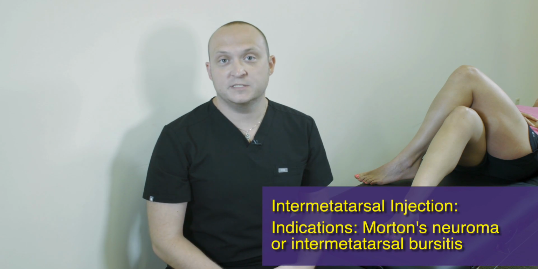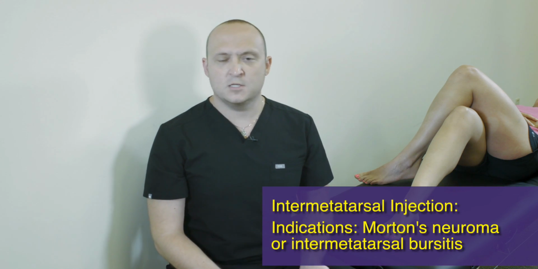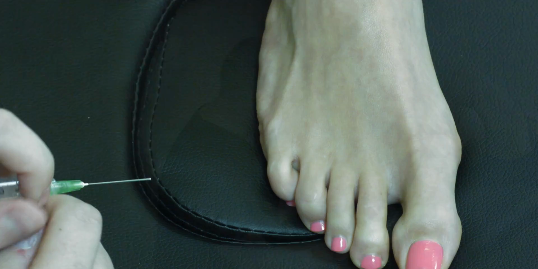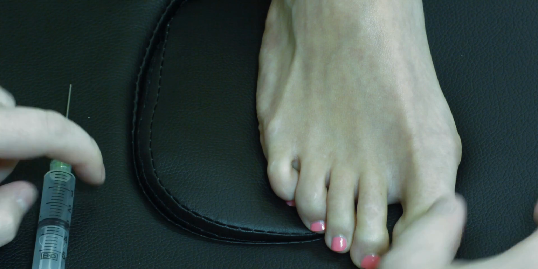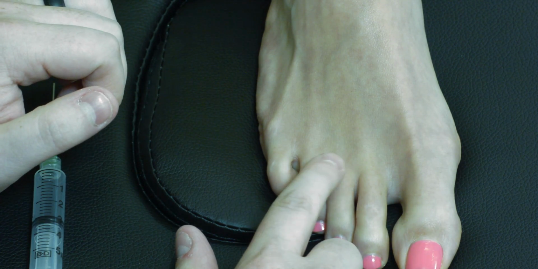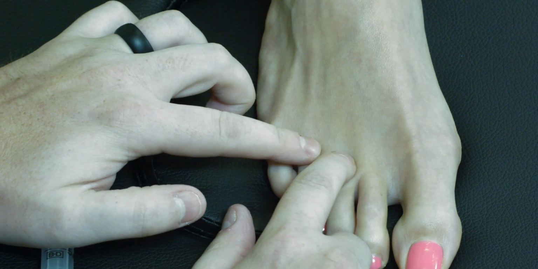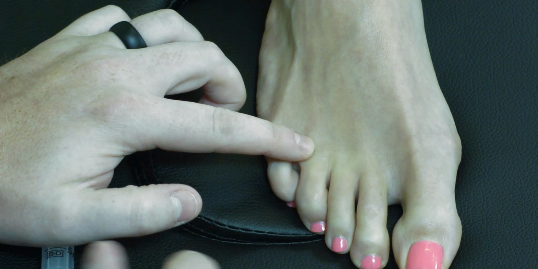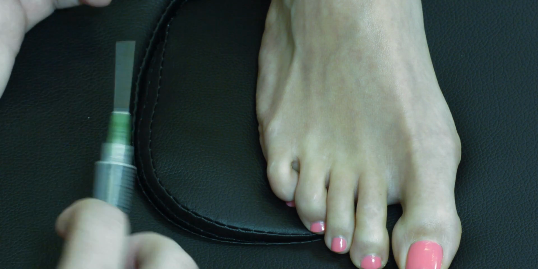For our final injection, we're going to be covering the intermetatarsal injection. This can be useful for both intermetatarsal bursitis as well as Morton's neuroma. Our setup for this position is to get the patient in a plantar flexed position. You have to first find your landmarks, and so in this instance we're going to aim for the third web space, or between the third and fourth digit. You can palpate the dorsal side of the metatarsal heads, mark your area, and then clean in your typical fashion.